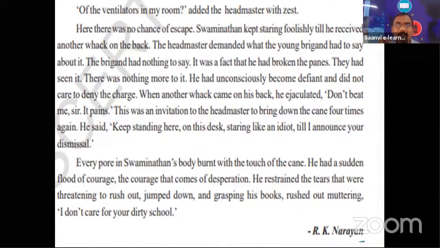Every pore in Swaminathan's body burned with the touch of the cane. Every pore, it means if you look very carefully at your skin, you could see tiny holes on your skin from where the tiny hairs grow. That hole is known as a pore. So every pore in Swaminathan's body burned with the touch of the cane.